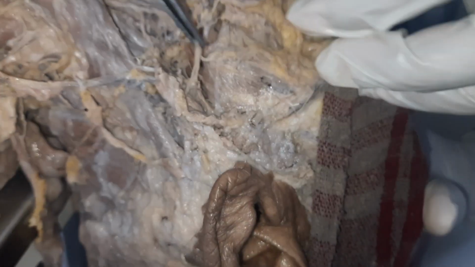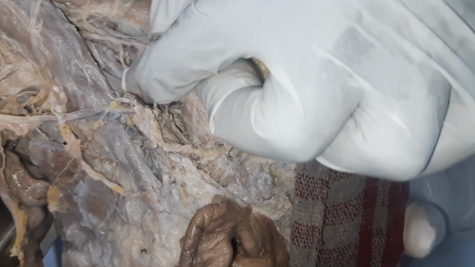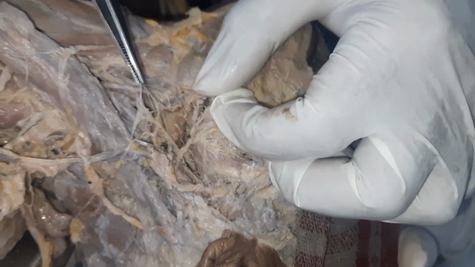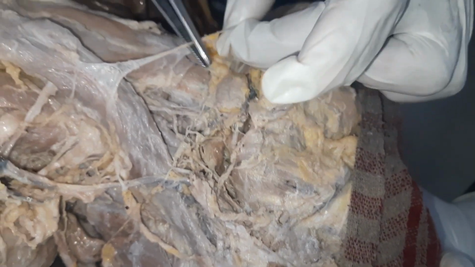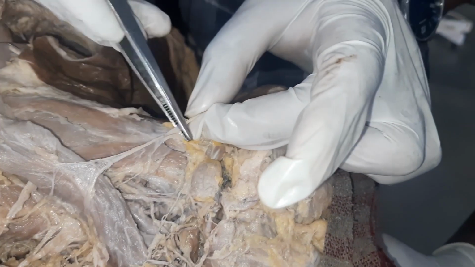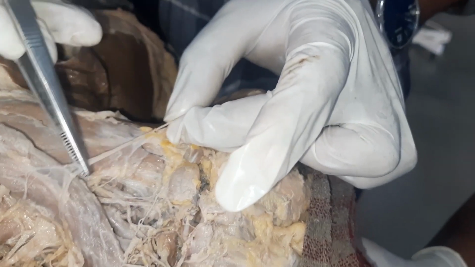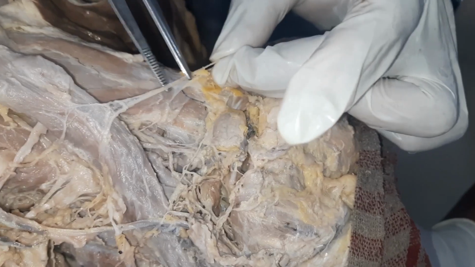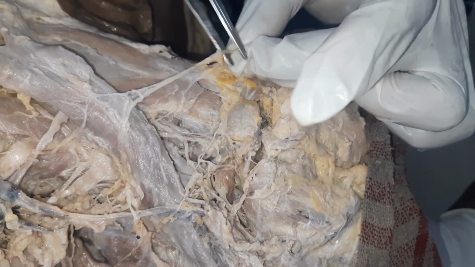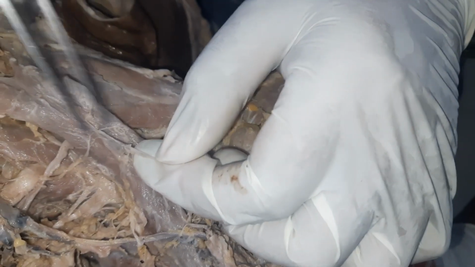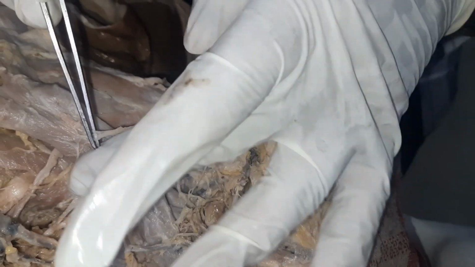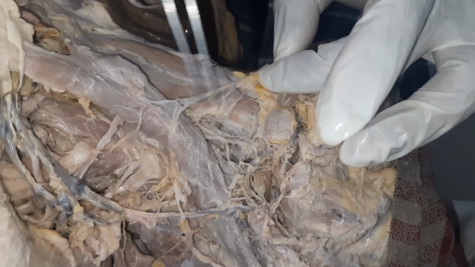So this is cervical branch of facial nerve, and here there is one more nerve. This is transverse cervical nerve or anterior cutaneous nerve of neck, which is coming from the posterior border of sternocleidomastoid. This is sternocleidomastoid. It is crossing this triangle.